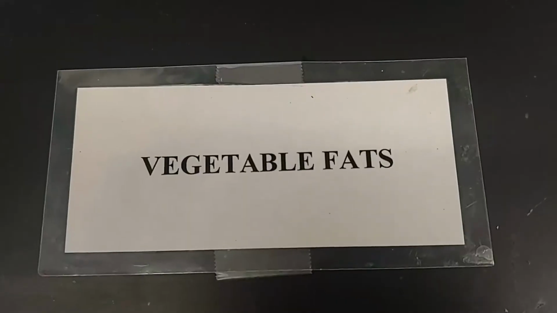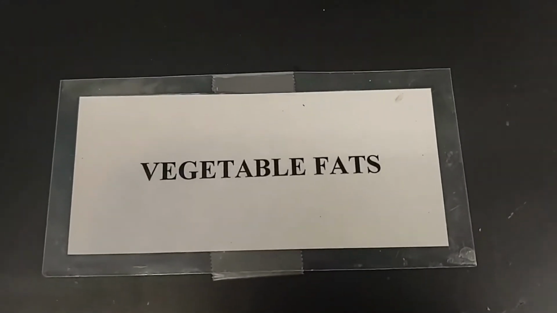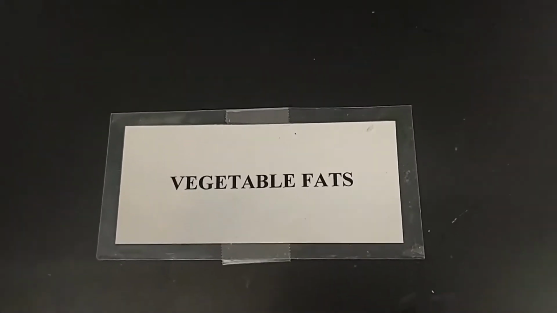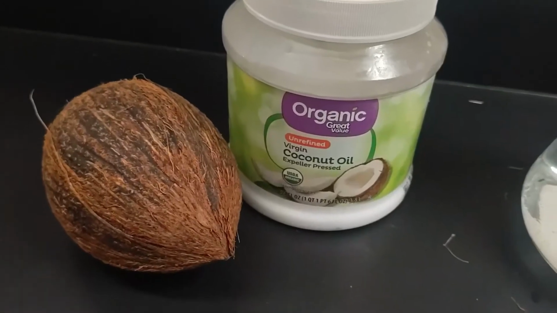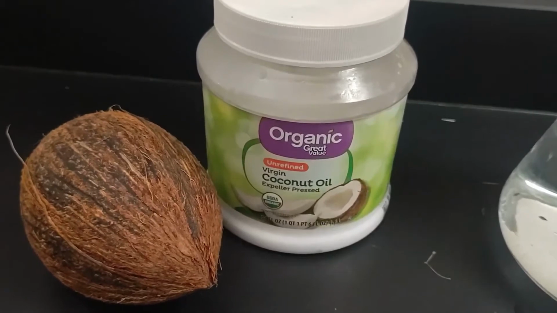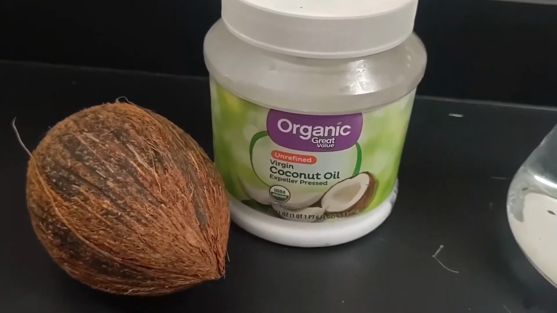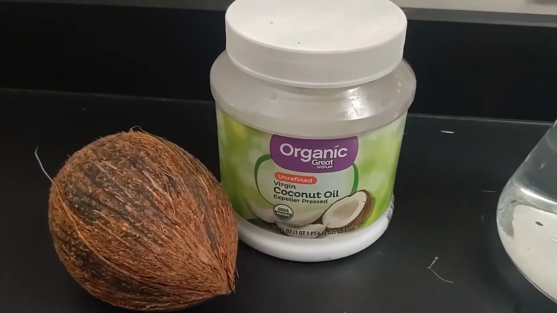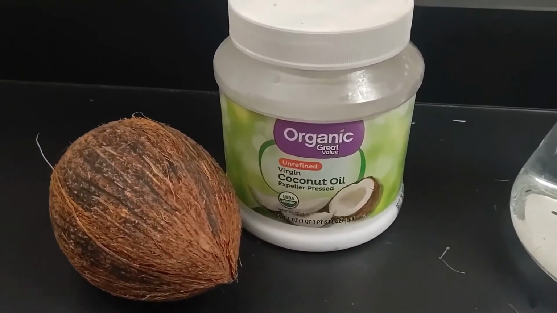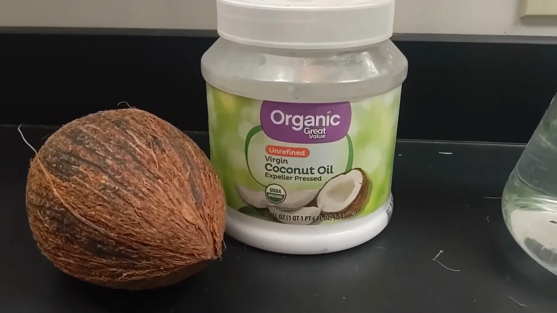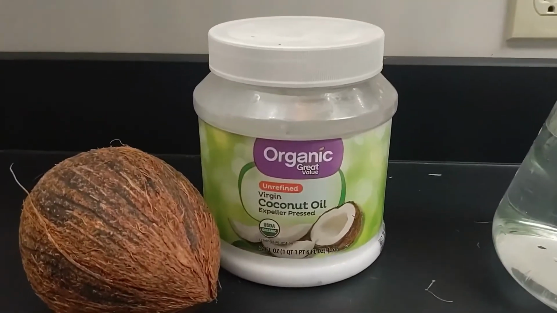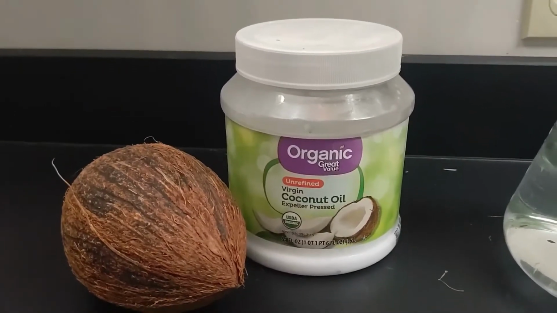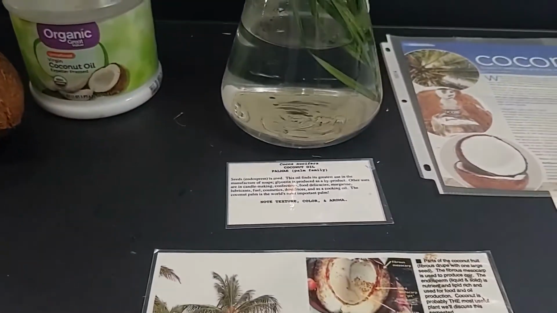Nice. Let's take a look at vegetable fats. Well, fats from vegetables, so let's see what we have. The wonderful coconut oil, which if you've ever used coconut oil or seen it in the store, it's in a kind of solid-ish form. It's not oil and it's not hard. It's kind of in the middle, these vegetable fats.